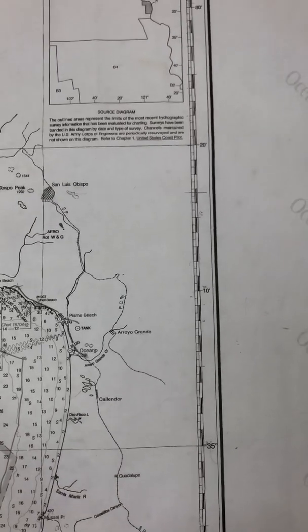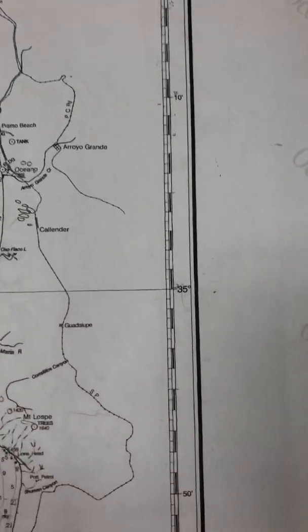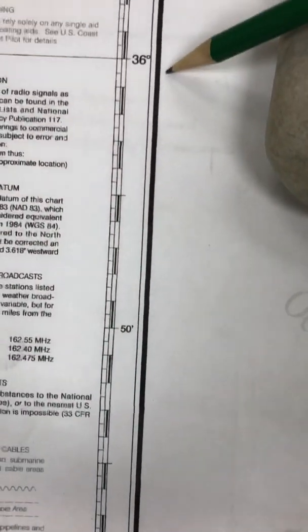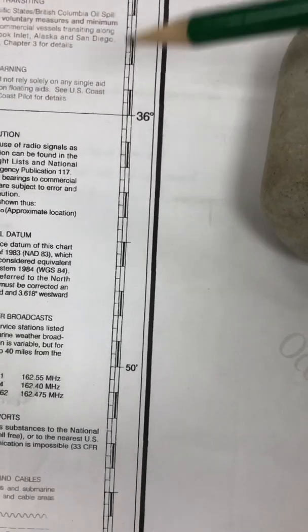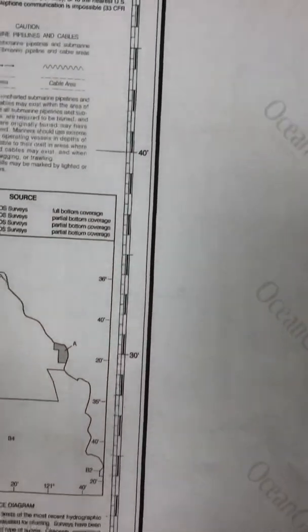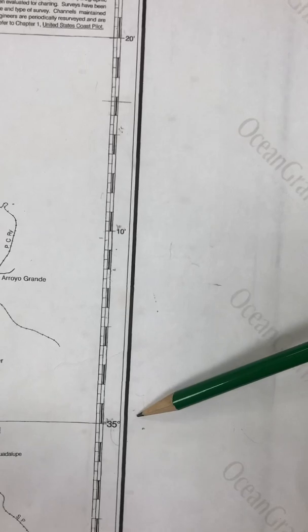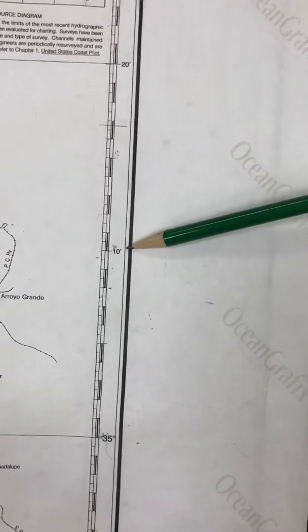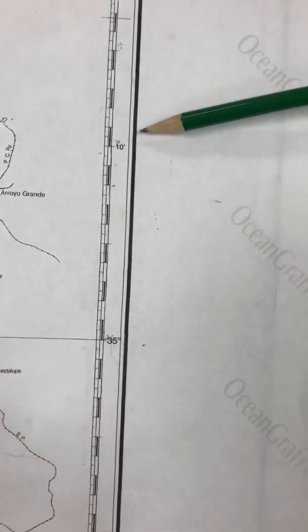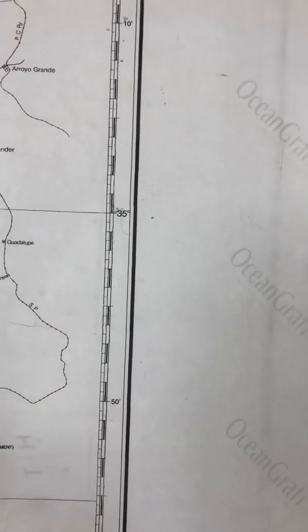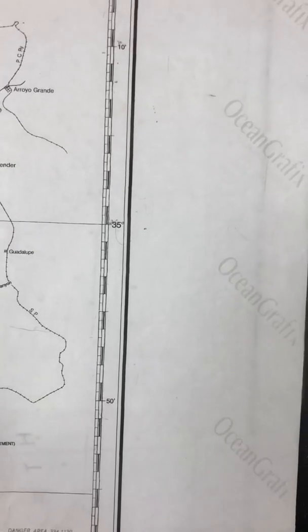All right, and you can see that we're between 35 degrees north and 36 degrees north. You can also tell that we're starting at 35 degrees because as we move up, the first number in minutes is 10 minutes. If we had been moving down, you would see that we're at 50 minutes, which meant we would be going less than 35 degrees.